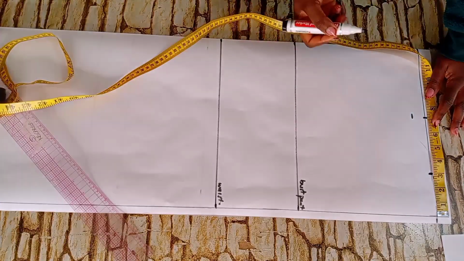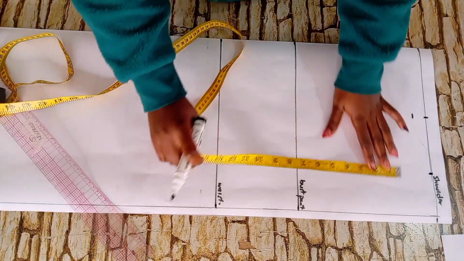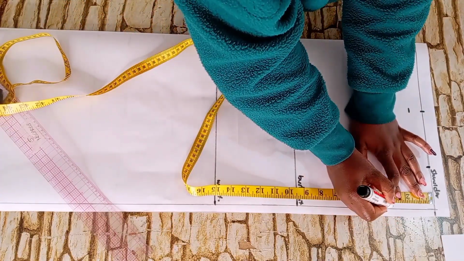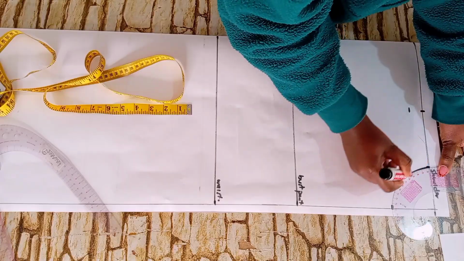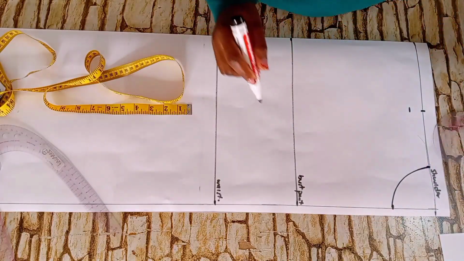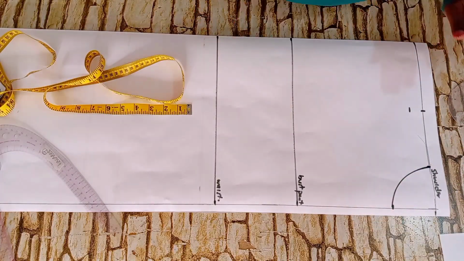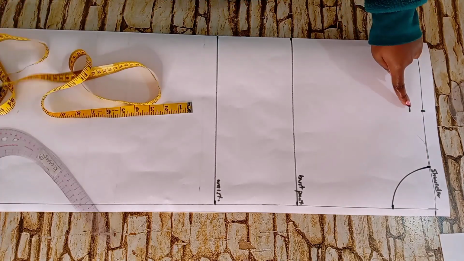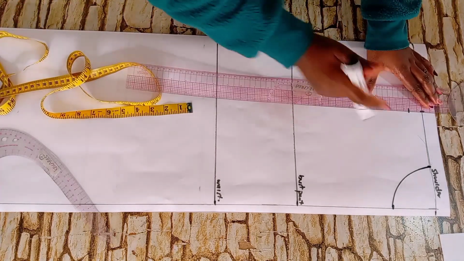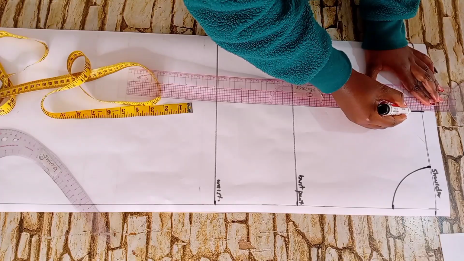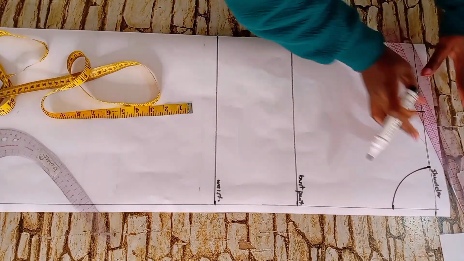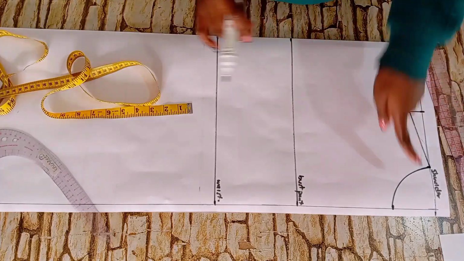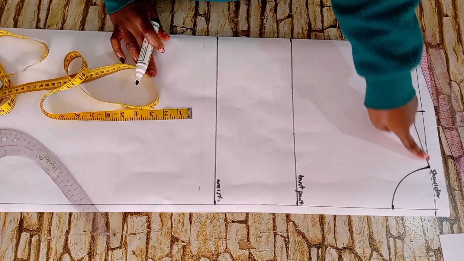This is the neck width, 3 inches, and this is the neck depth, 3 inches. On this 3 inches width here, connect it back to this place, like this. So this is our new shoulder line.